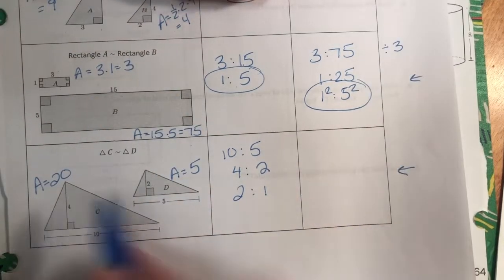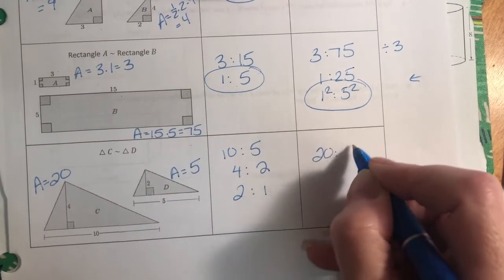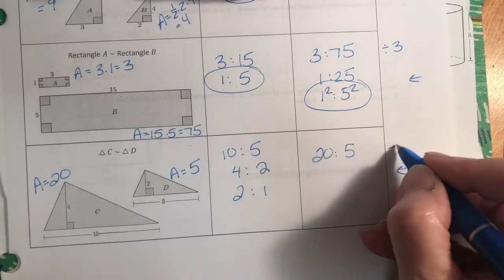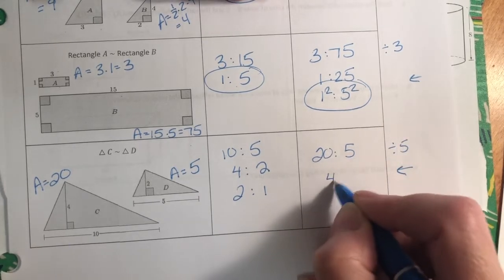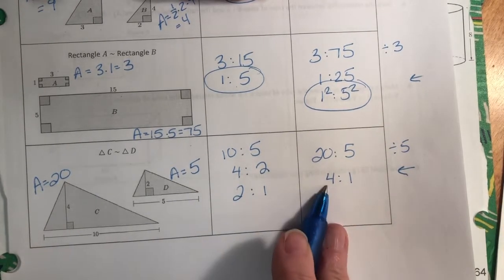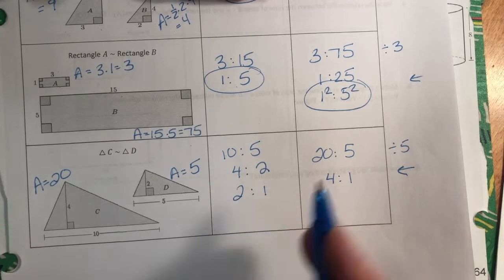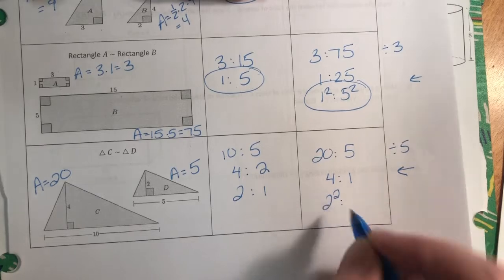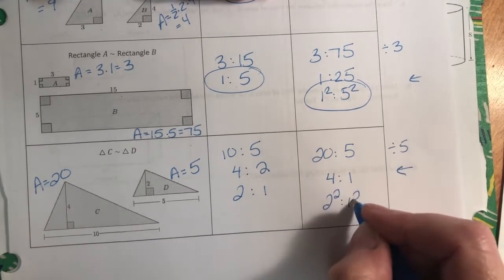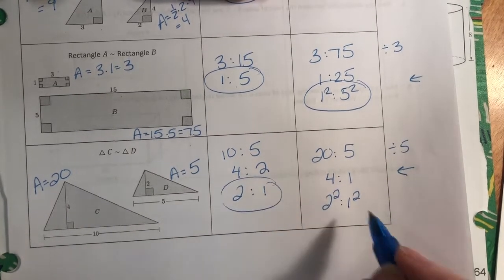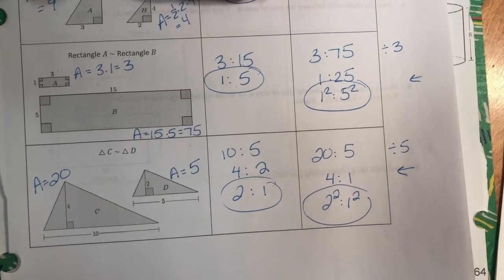Look at the areas. The area is 20 compared to 5. We can simplify that: divided by 5 is 4, divided by 5 is 1. 4 is 2 squared. 1 is 1 squared. 2 to 1, 2 squared to 1 squared.